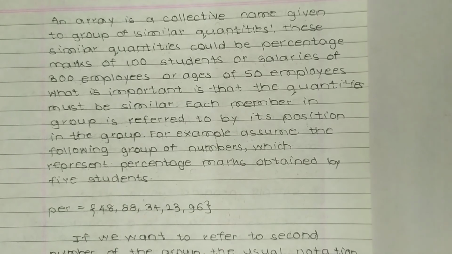We come across these kinds of situations in daily life. What is important is that the quantities must be similar. Each member in a group is referred to by its position in the group.